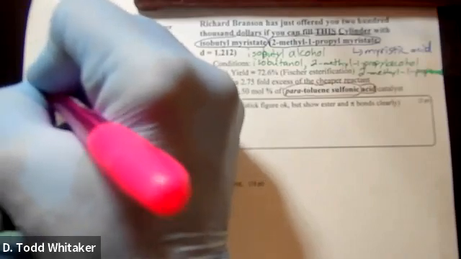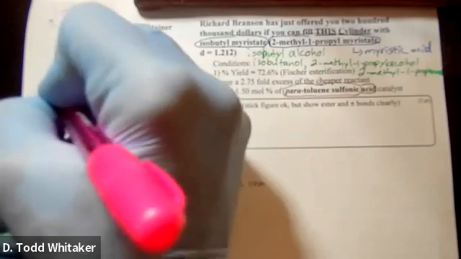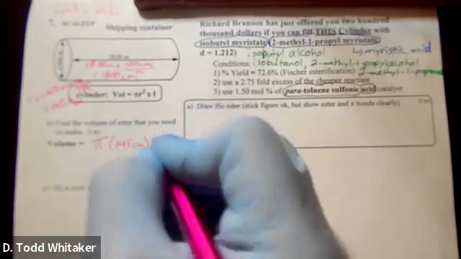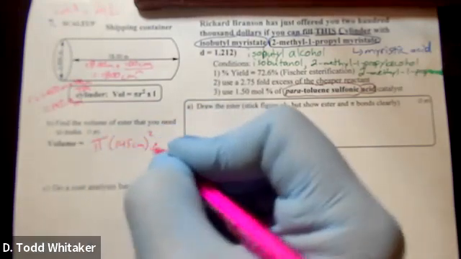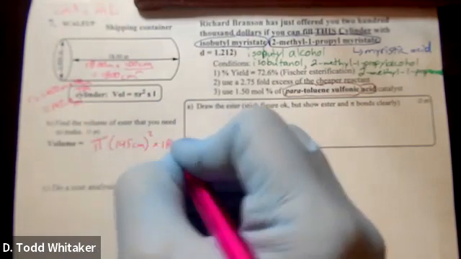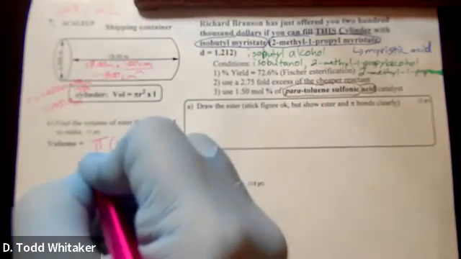The radius equals 1.450 meters times 100 centimeters per 1 meter equals 145.0 centimeters. The volume equals pi times 145 centimeters squared times 1,800 centimeters. I want somebody to work that out for me and give me the answer.